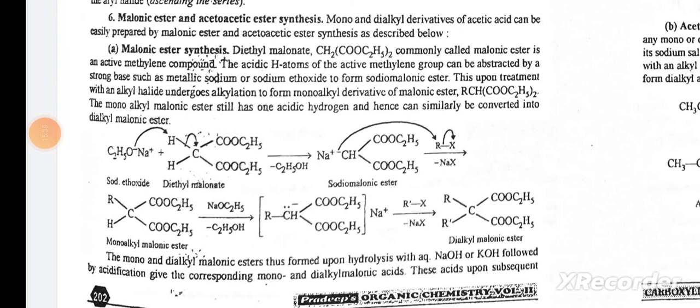Sodium ethoxide plus the diethyl malonate, sodium malonic ester, monoalkyl malonic ester, dialkyl malonic ester. The mono and dialkyl malonic esters thus formed upon hydrolysis with aqueous NaOH or KOH followed by acidification give the corresponding mono and dialkyl malonic acid.